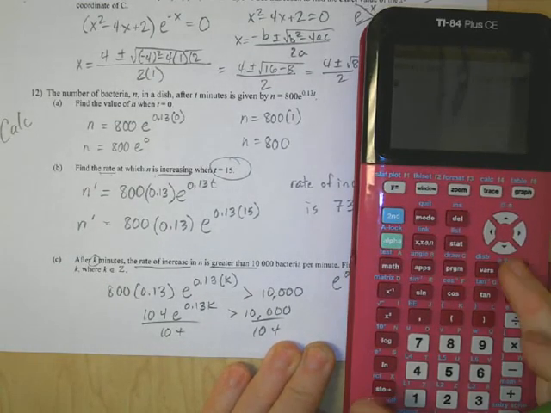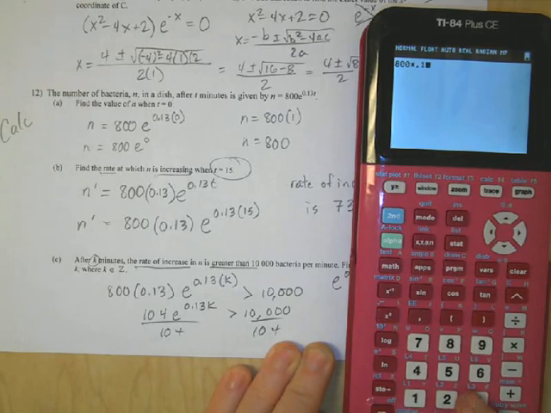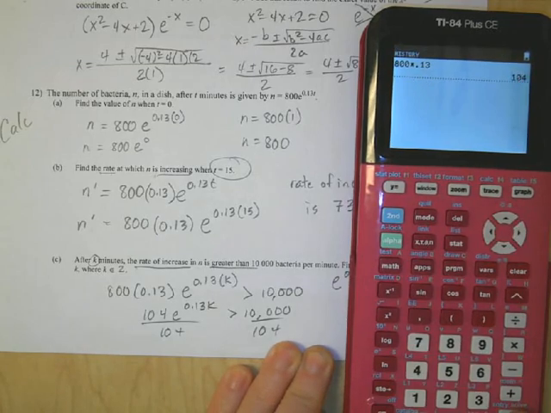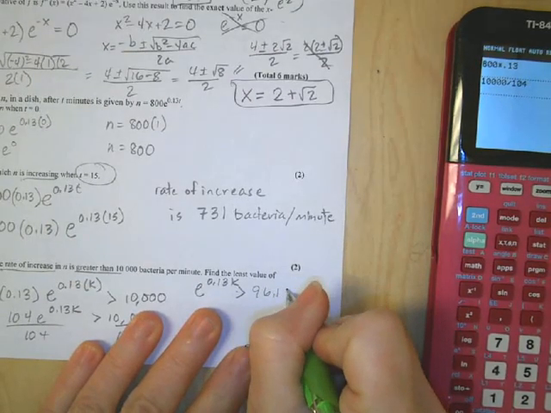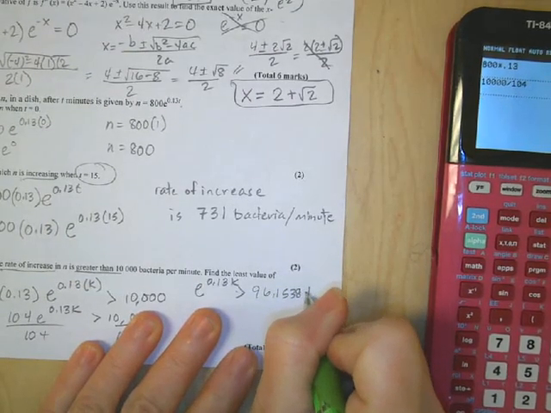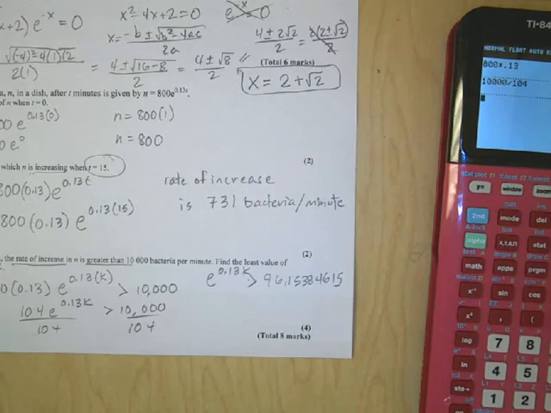Oh, sorry, I have a cold. Let's see, let me just double check. 800 times 0.13 is 104. Okay, 10,000 divided by 104 is 96.15384. I want to keep all my digits until the very end. Okay, keep them all. Keep them in your calculator. It's the easiest way to do it.